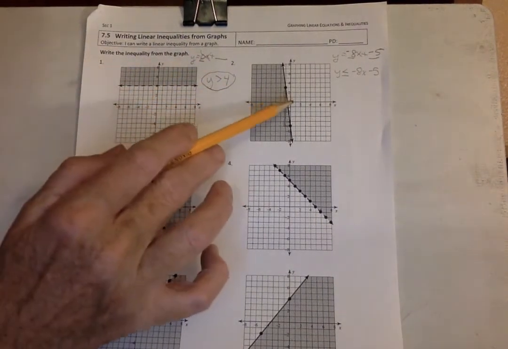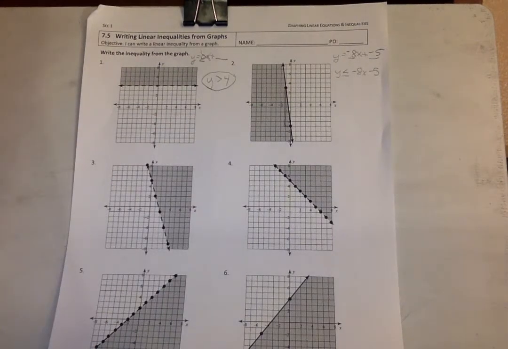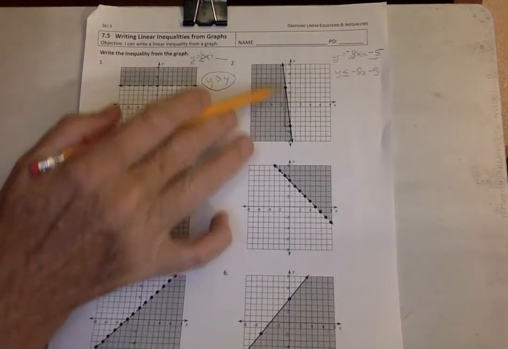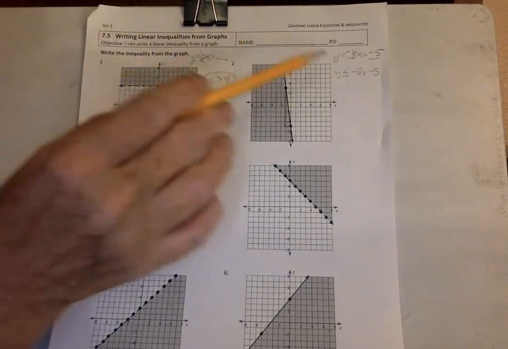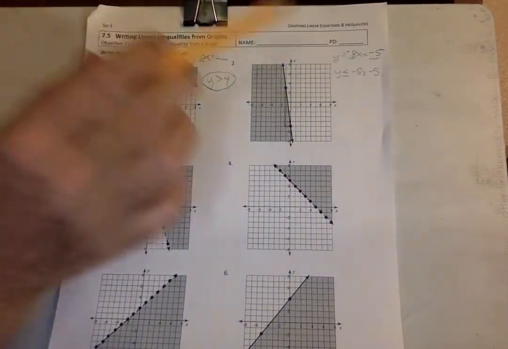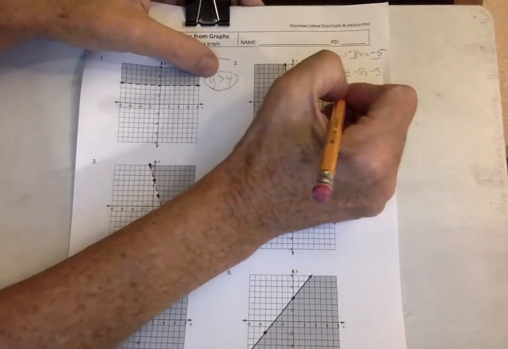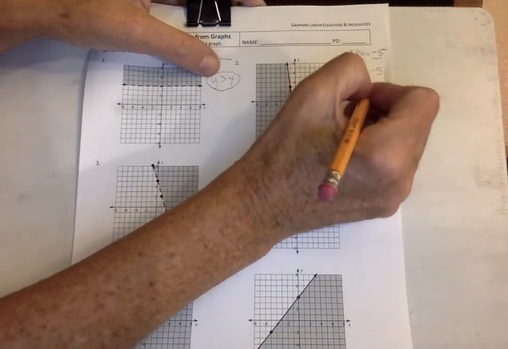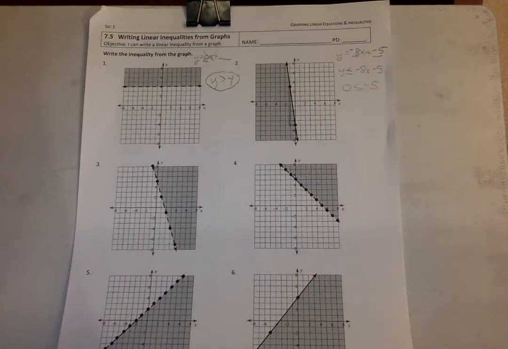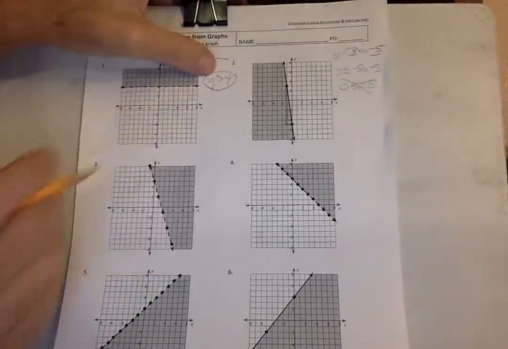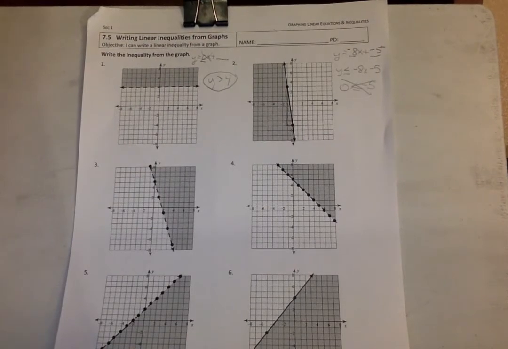Okay, now if I plug in 0, 0, should it work? No, it shouldn't, because it's not shaded. So if I put in 0 for y and 0 for x, is 0 less than or equal to -5? That's what you have to ask yourself. 0 is not less than -5, so 0, 0 should not be shaded. So we make sure it's not shaded and we have the right answer.